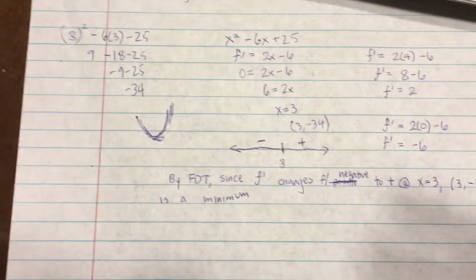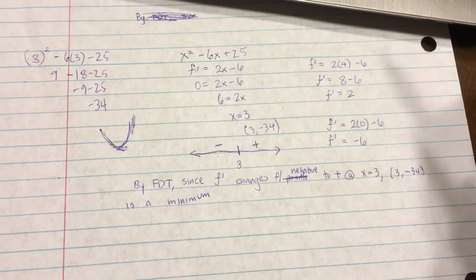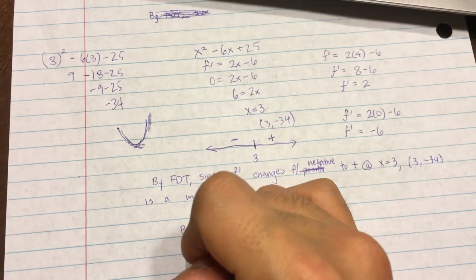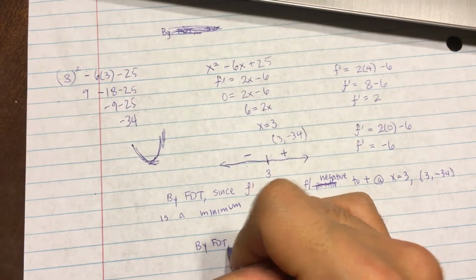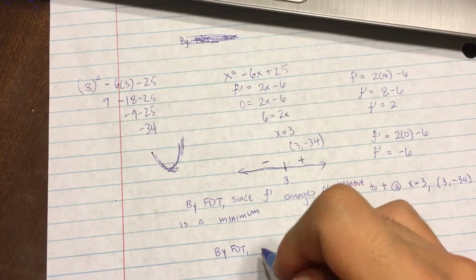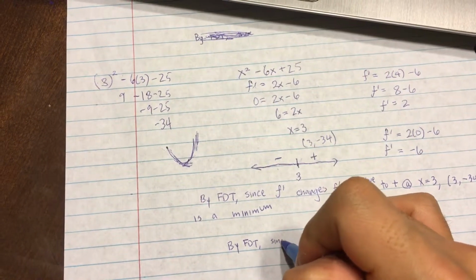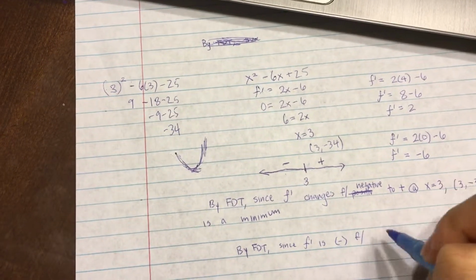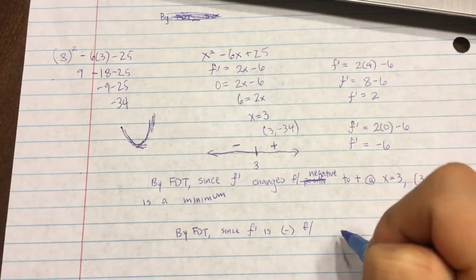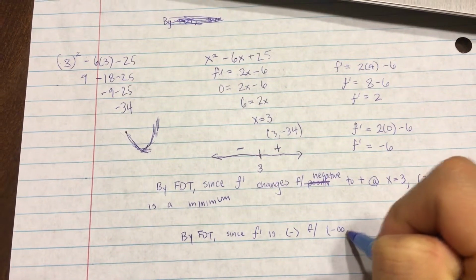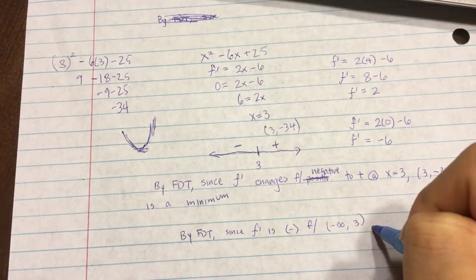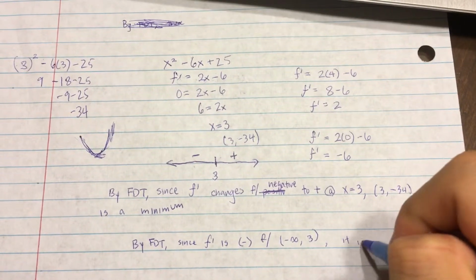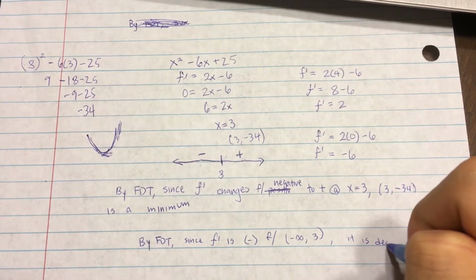and now that we have that, we can also say by the first derivative test, since f prime is negative from negative infinity to 3, it is decreasing.